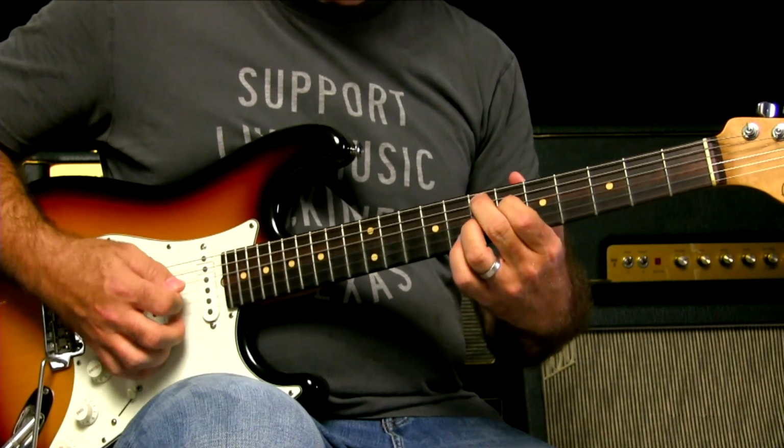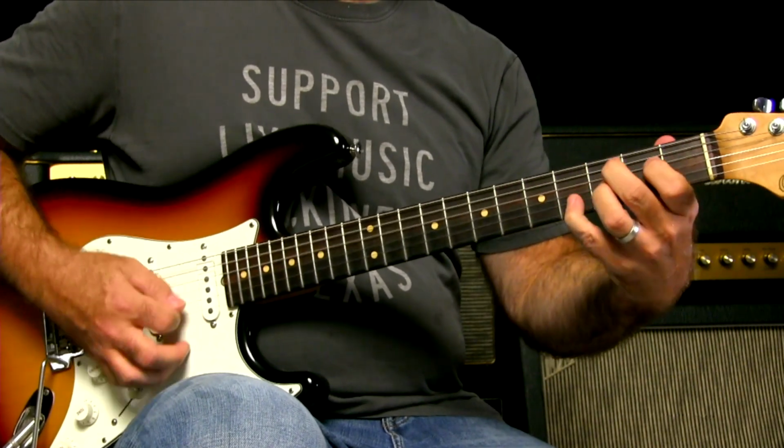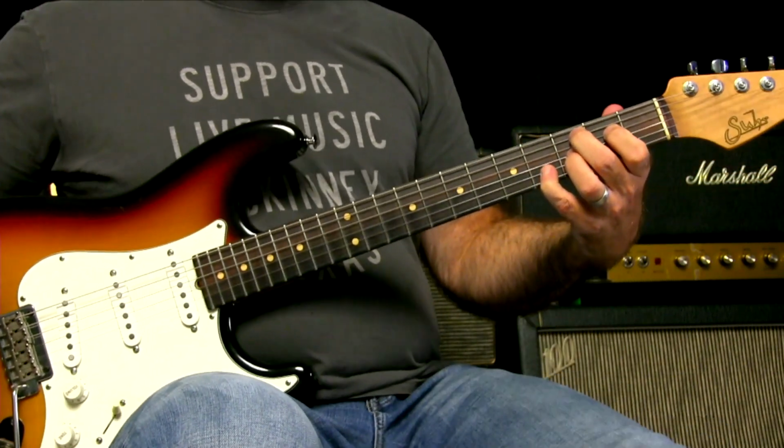6th fret, 7th fret, 8th fret. I can move that anywhere. Now the altered chords, those are kind of an acquired taste for a lot of people.